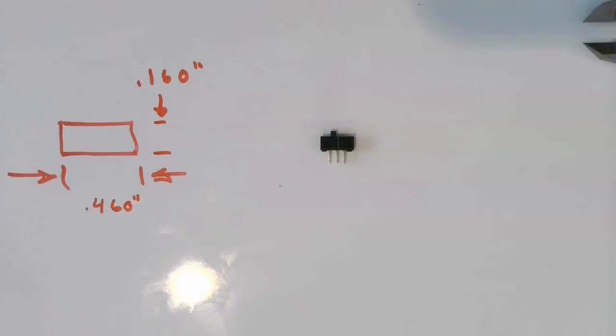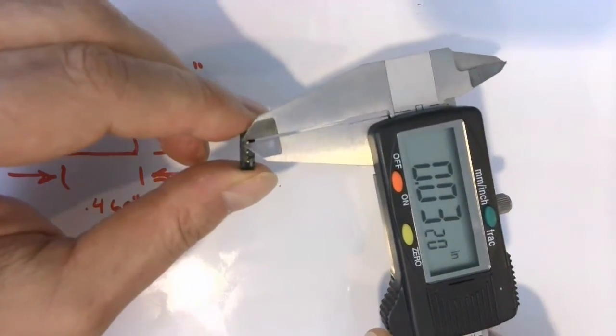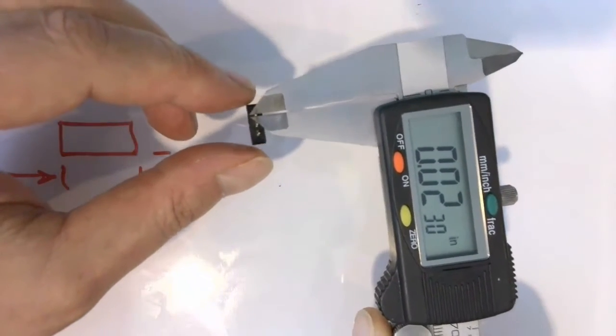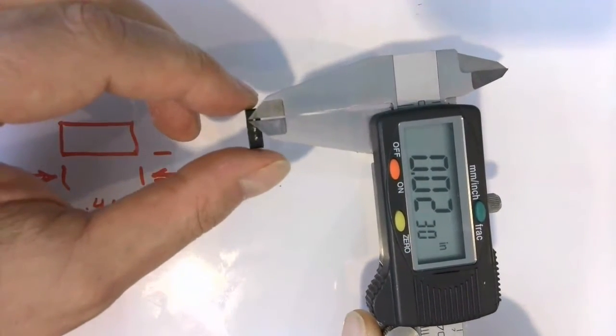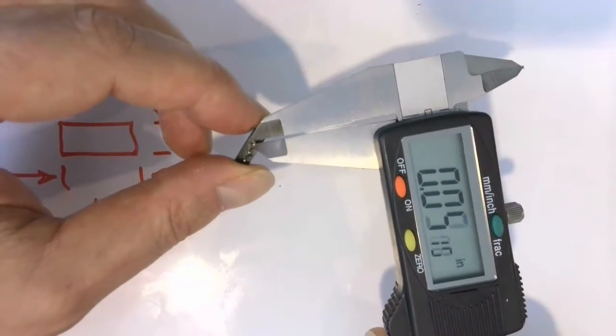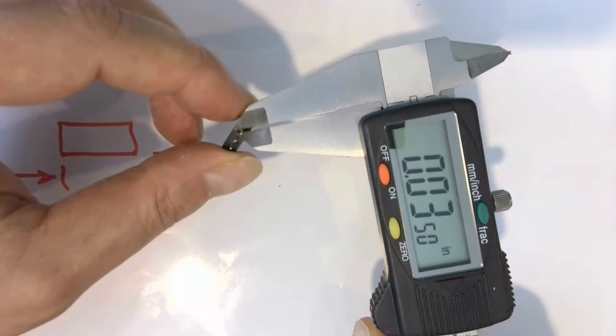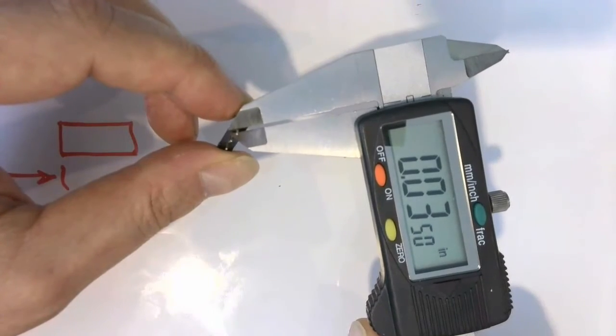So the next dimensional information that's really important is the pin size, or the lead size, and the spacing of the leads. So let me start with the lead size itself. I'm simply going to measure, try to make sure you get the thickest point, and my lead diameter is about 0.23 inches. Now, we have to be careful that that is not the largest dimension. The largest dimension on a square pin is actually the diagonal. So it's about 0.035 inches.